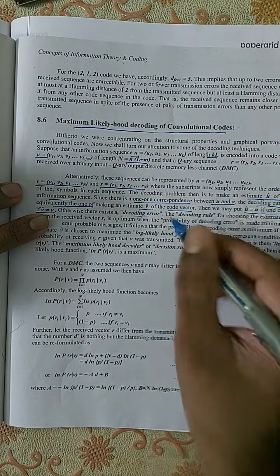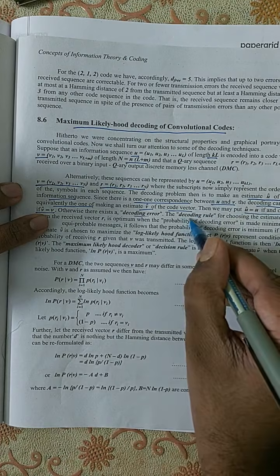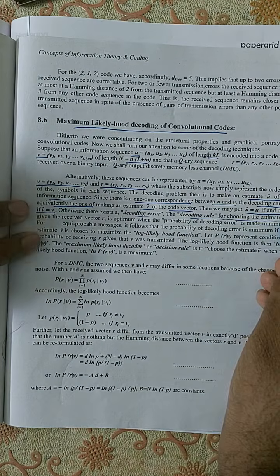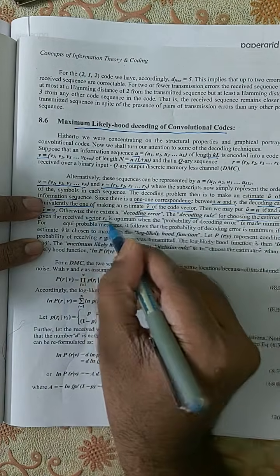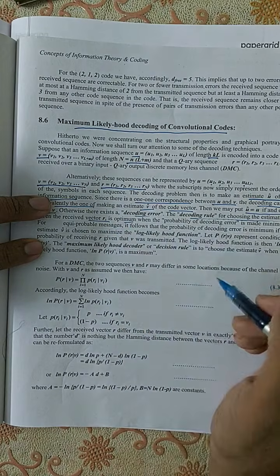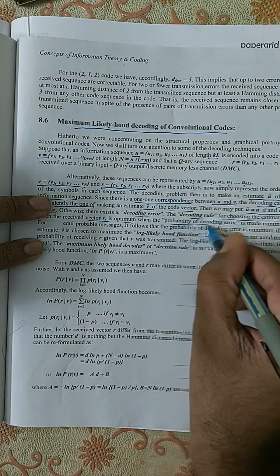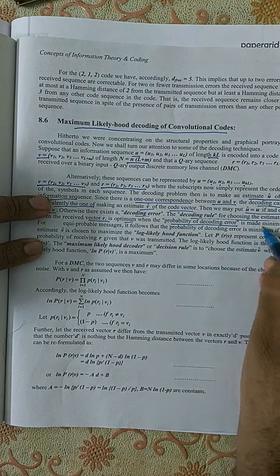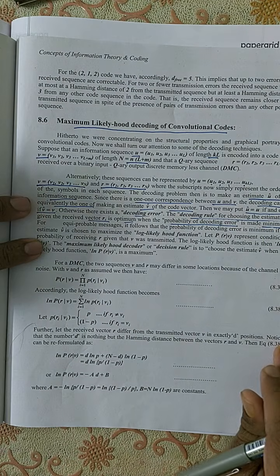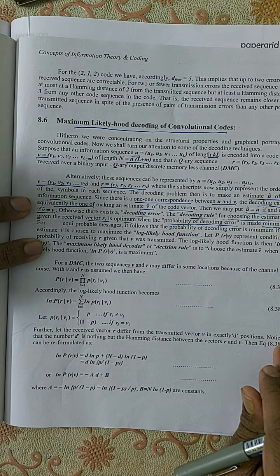So the decoding rule for choosing the estimate V cap given the received vector R is optimum when the probability of decoding error is made minimum. That is what you need to understand.